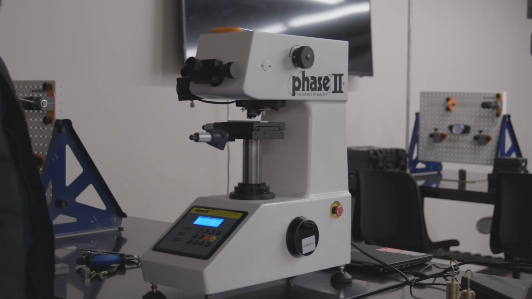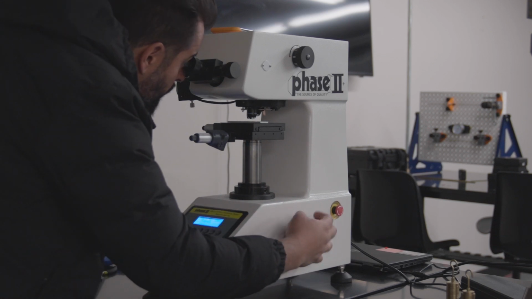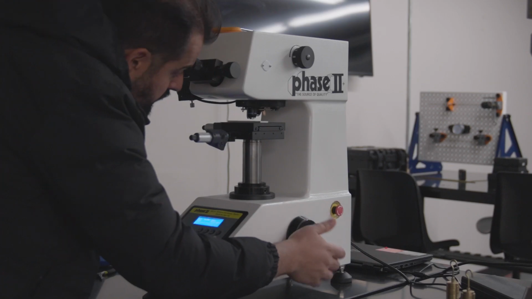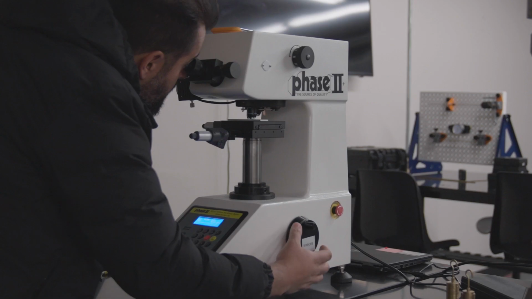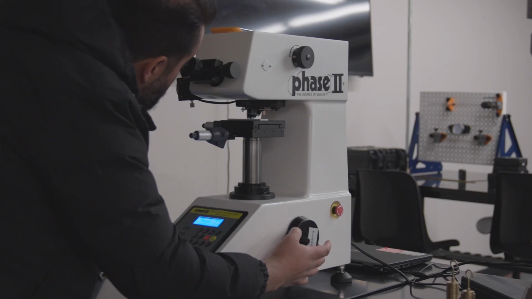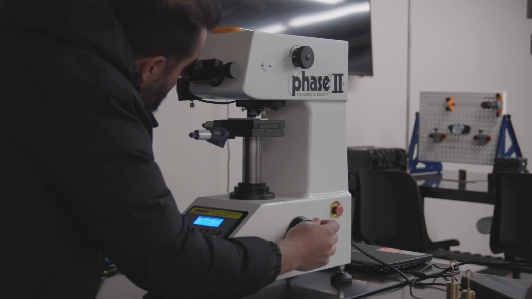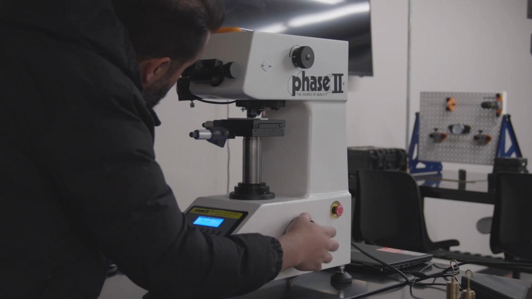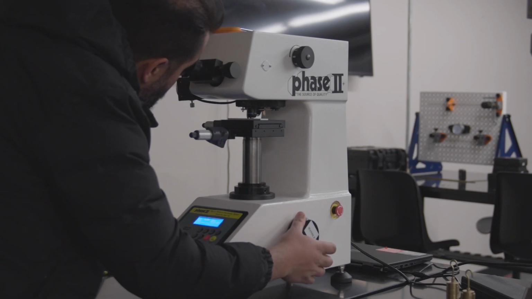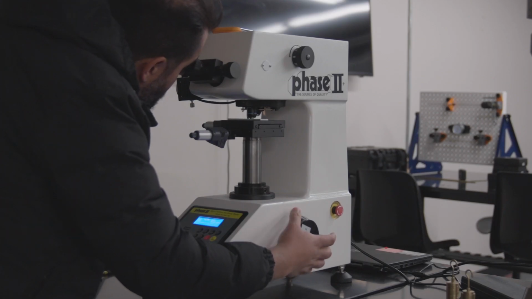You have to play with the lever a little bit. I'm just looking inside now. You have to move it up as much as possible, slowly, till your sample is in focus. Sometimes it goes in and out of focus pretty easily, so you have to be very mindful of when it becomes in focus.